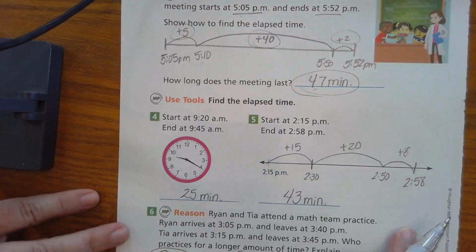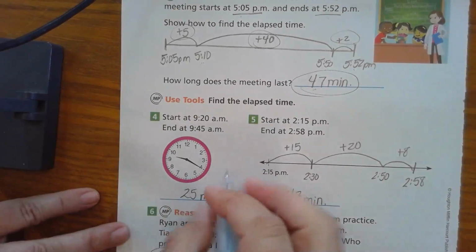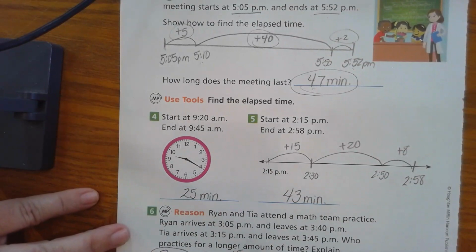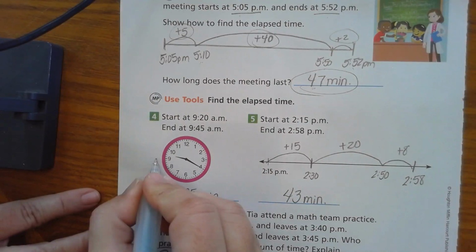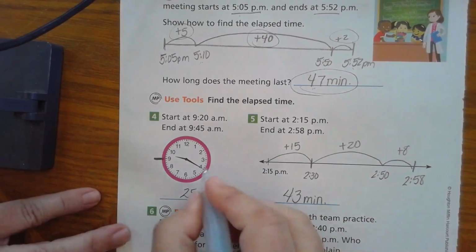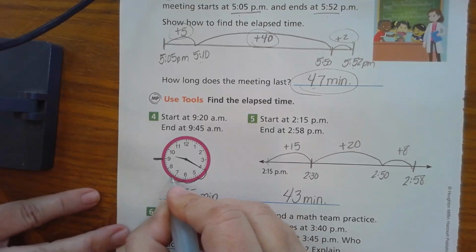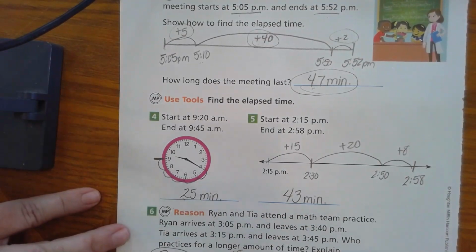Then, here's some more start and end times. Here again, if they give you a clock, then I would use it. So if you're at 9:20 to 9:45, that means that's that mark right there at the 9. So you go 5, 10, 15, 20, 25. So that's 25 minutes.